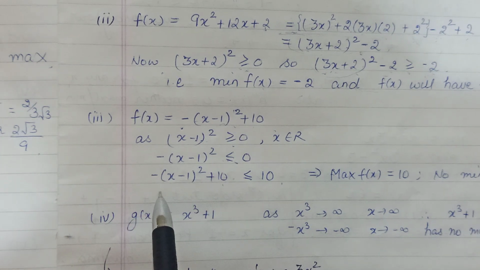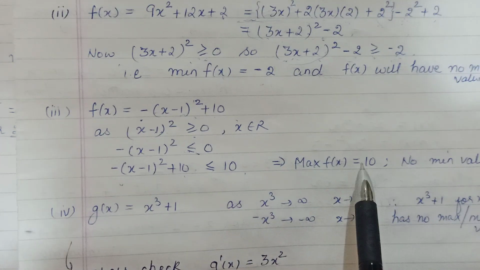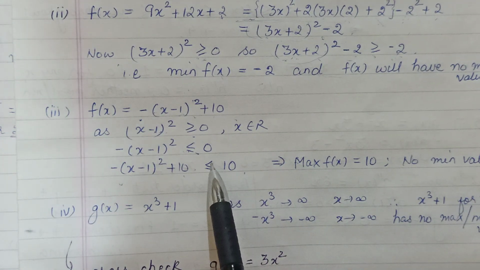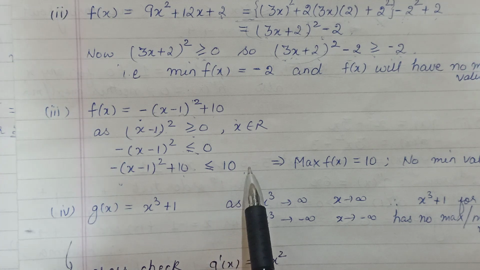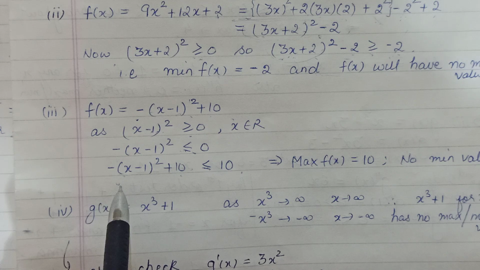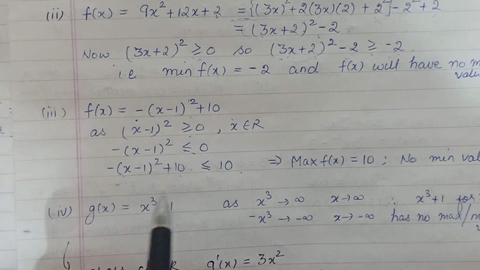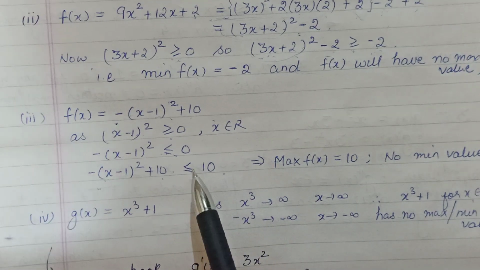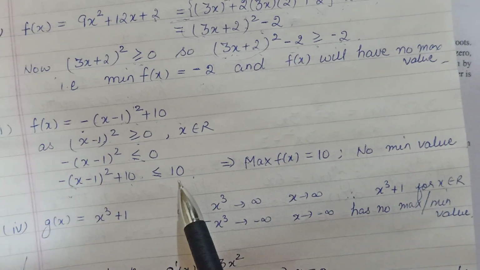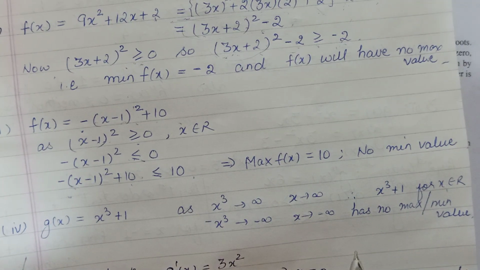So this whole expression, which is your fx, will always be smaller than or equal to 10. So this is its maximum limit. It cannot be bigger than 10, it will keep getting smaller. Okay, keep putting different values of x. This will go on minimizing. The whole function will minimize. So for this function, we have no minimum value, but its maximum value would be 10. You clear with that?